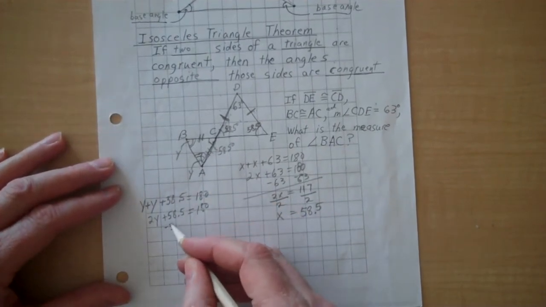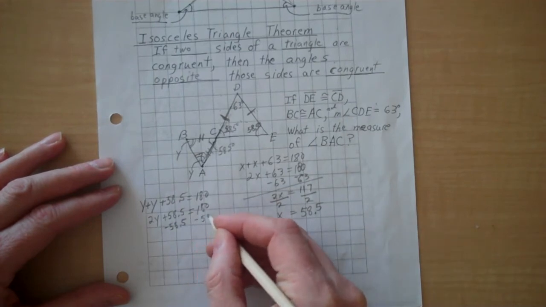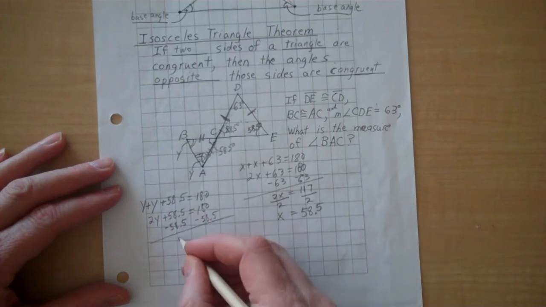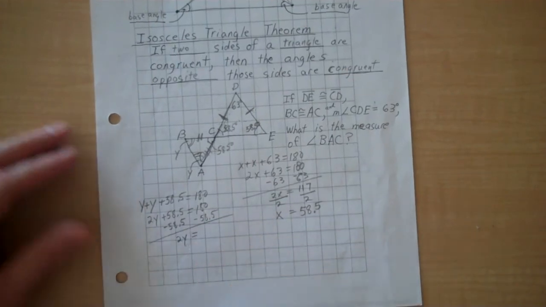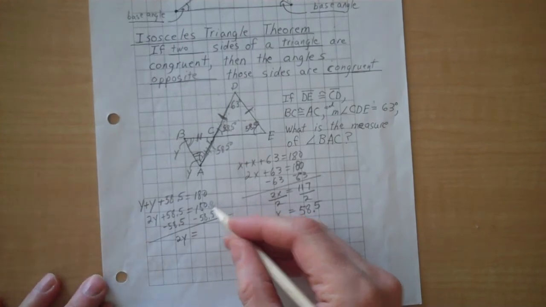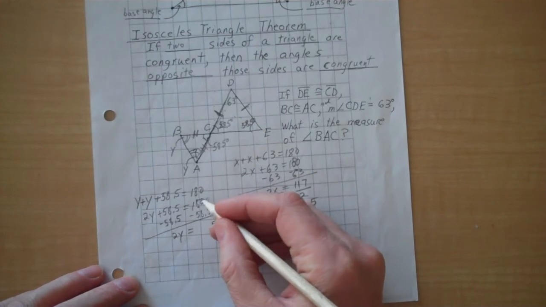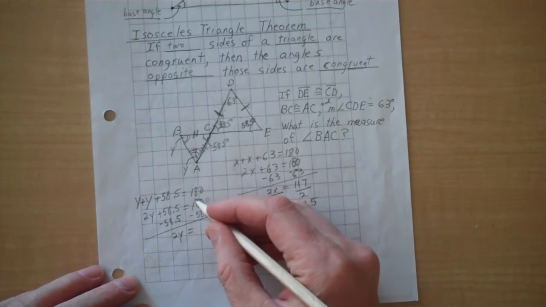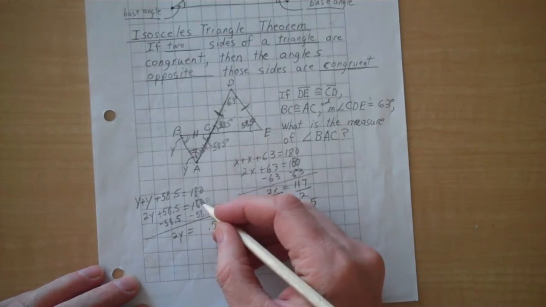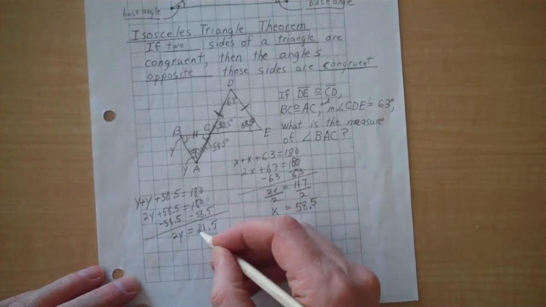So I'm going to subtract 58.5 from both sides. Minus 58.5 from that side. I got 2y here. Let's see. Let me put the 0 here. 10 minus 0 is 5. Borrowed from here, that's 7, and 10 is 9, minus 8 is 1. 7 minus 5 is 2.